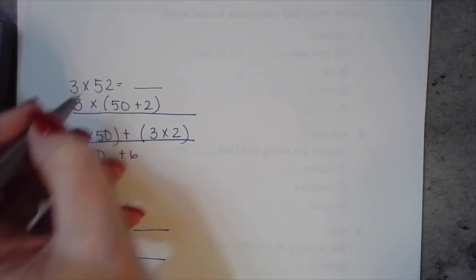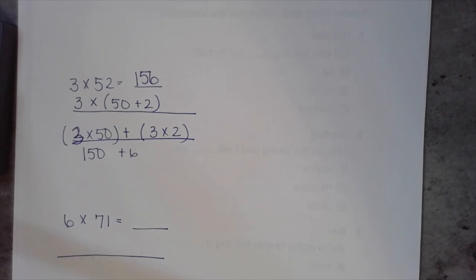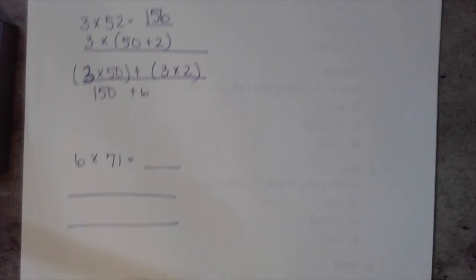So 150 plus 6 is 156. Essentially, we're still just doing the same thing, but we're writing it down in a different way.